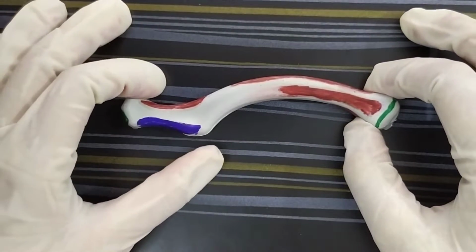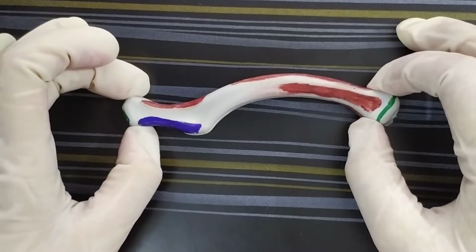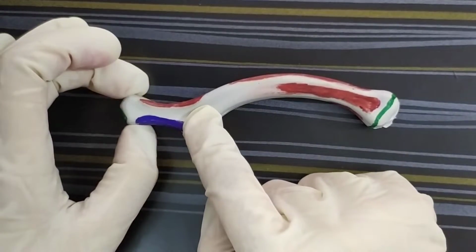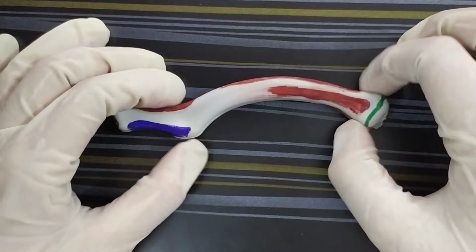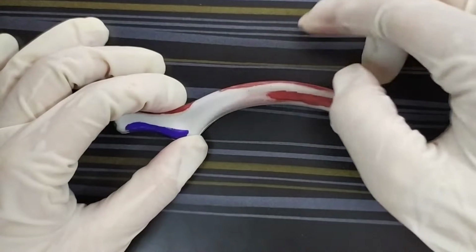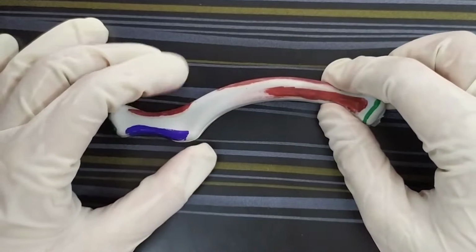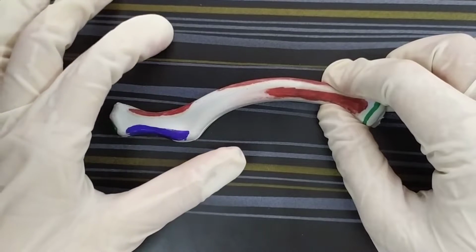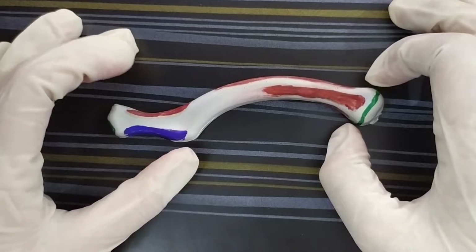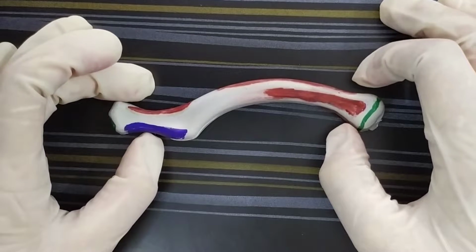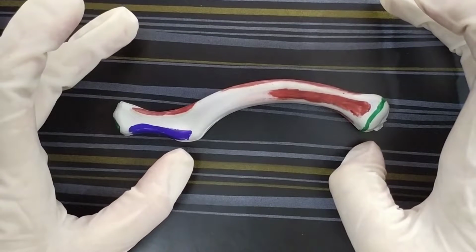So let us see the position of the shaft. The shaft is divided into two parts, the lateral 1/3 and the medial 2/3. In the medial 2/3 part, the shaft is convex forwards, that is anteriorly, while it is concave forwards in its lateral 1/3 part. This is the point in which most of the students get confused, and I will tell you a very easy way to remember it.